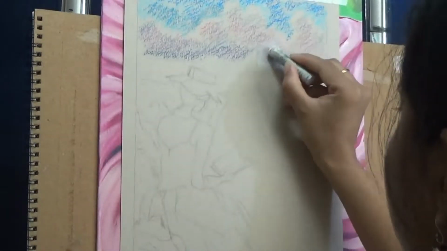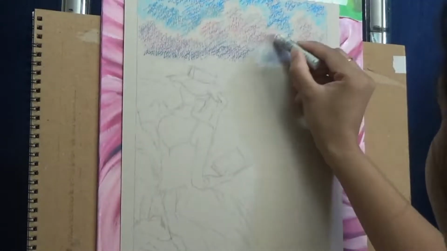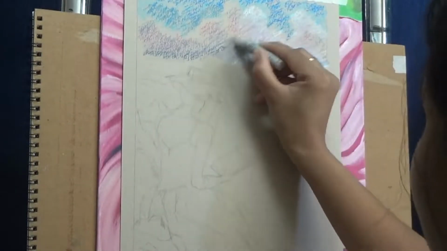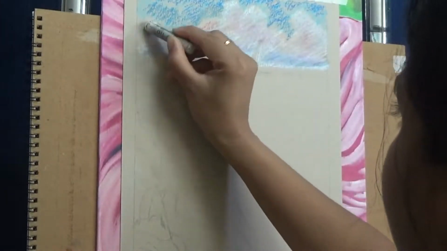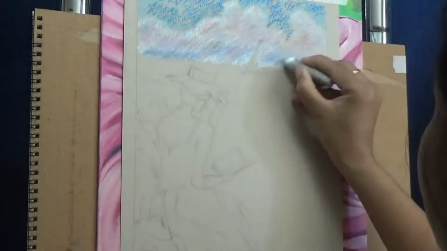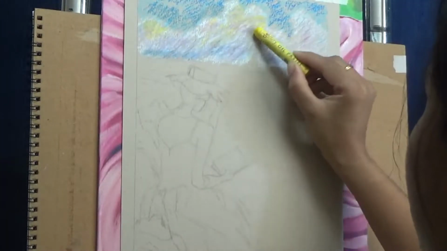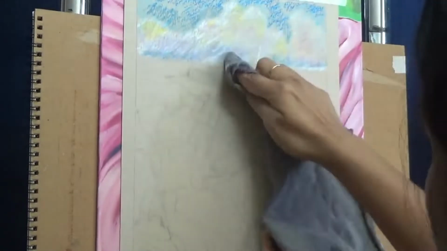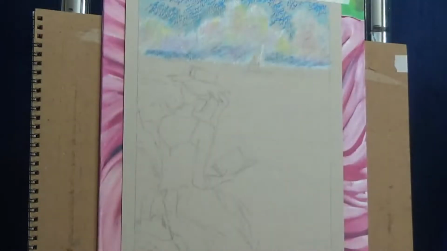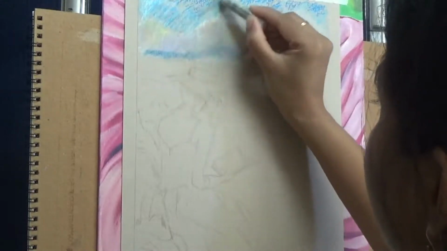Now you will notice that at the very beginning of the painting, when I'm laying down the oil pastel pigment on the paper, initially I was thinking that okay, I am painting in impressionistic style, so I don't need to blend anything at all. So I was just laying color on top of color and just letting it be like that.